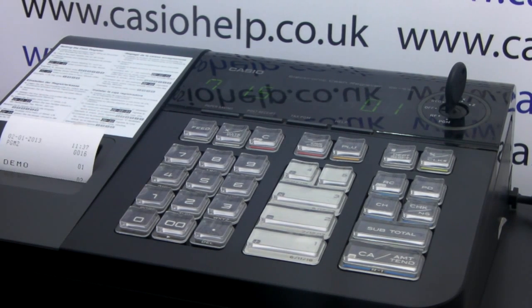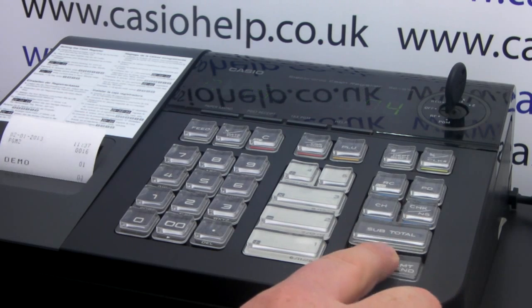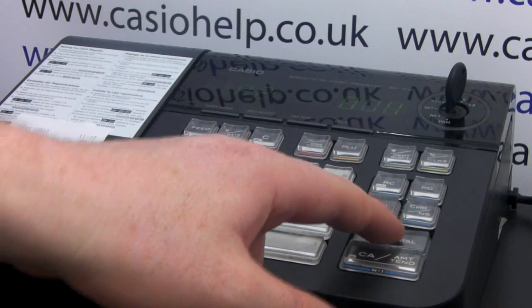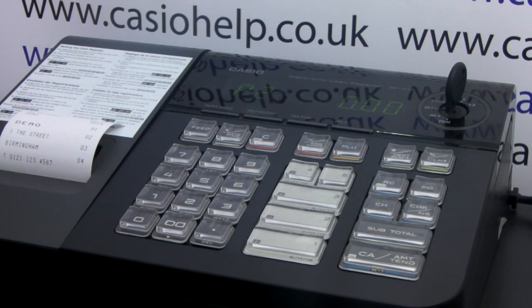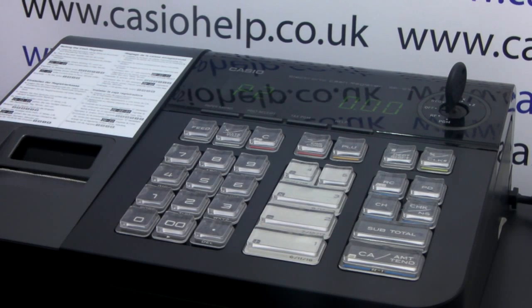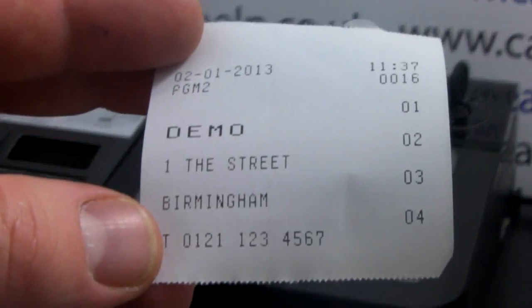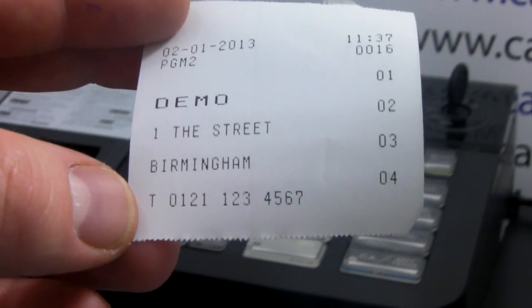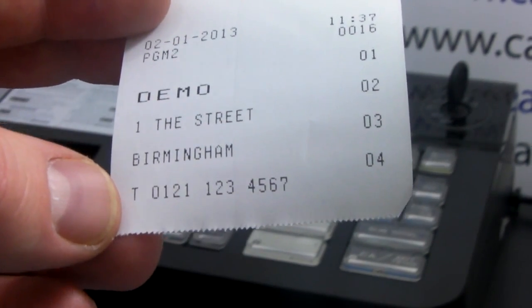Once you've typed in all your numbers, again, same procedure, cash amount 10 to save, and because you're now finishing the programming after 4 lines, you press subtotal, and you get a little receipt printout confirming what will appear on your receipt header. So we've got Demo on line 1, the street on line 2, Birmingham, and then the phone number.